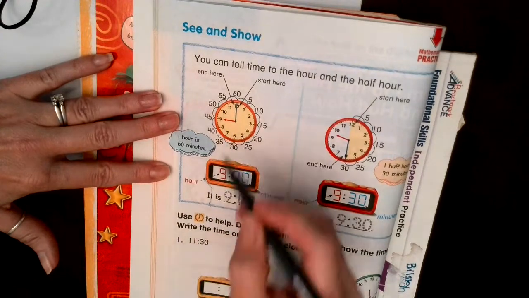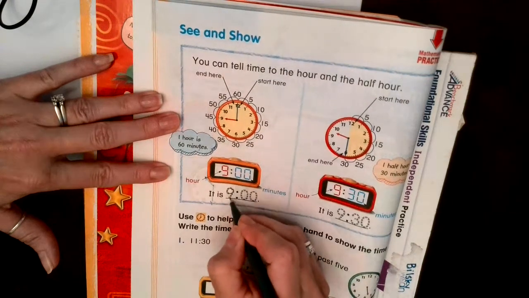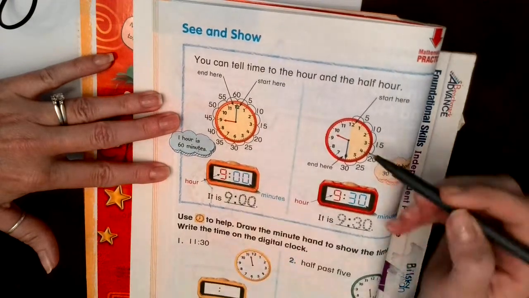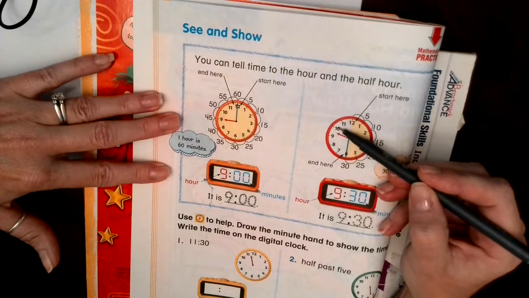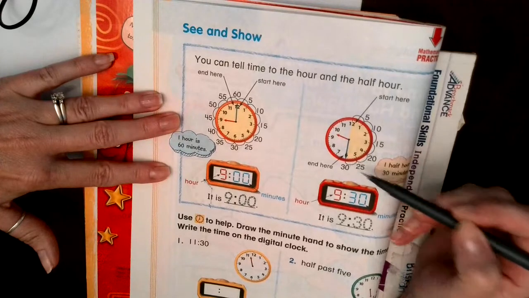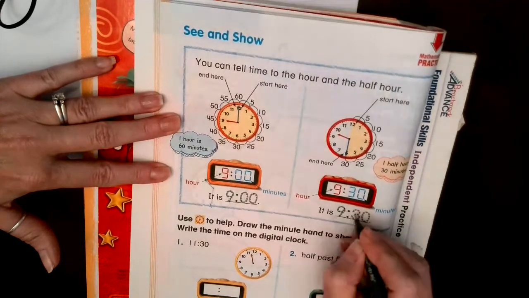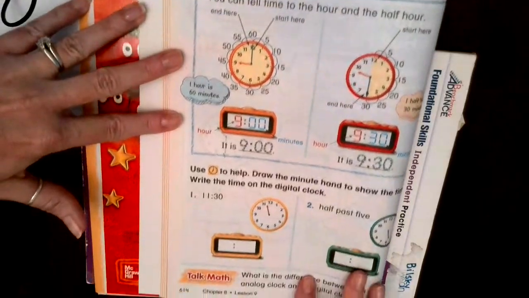And this clock shows 9 o'clock. 9 o'clock. This one, the hour hand moves just a little bit because it's getting ready to go to the next hour. And it stops here on the minute hand at 30. So this one is 9:30. Okay, both of them are just slightly different.